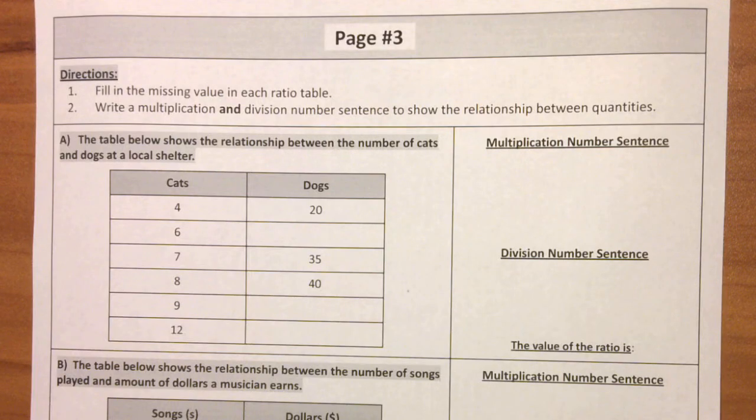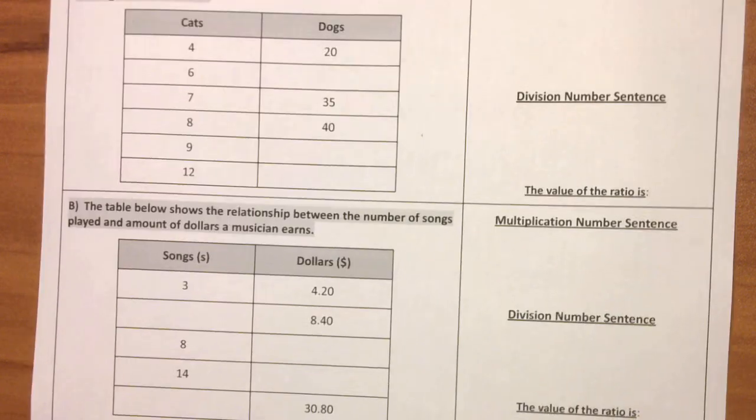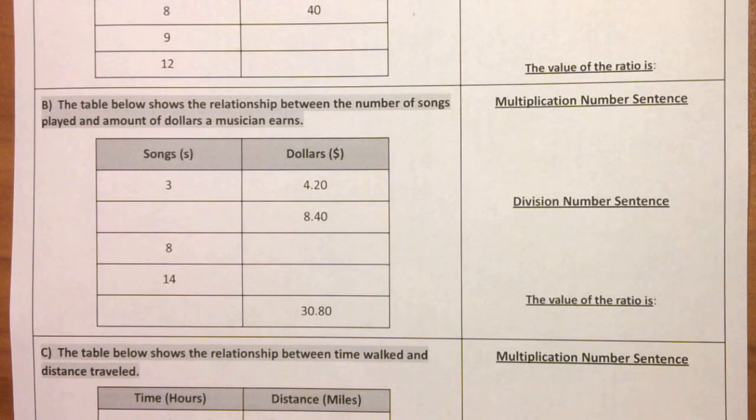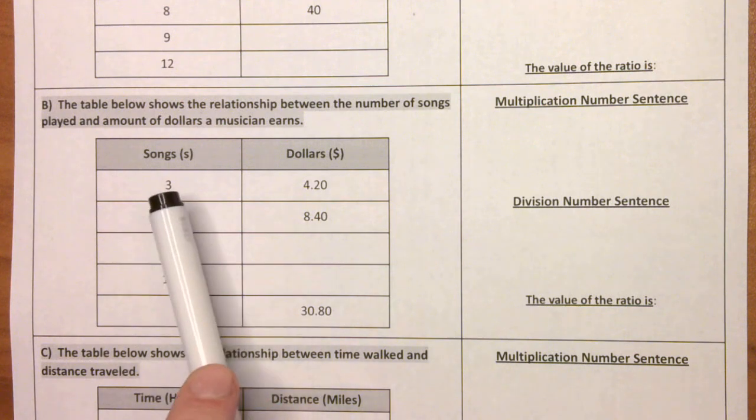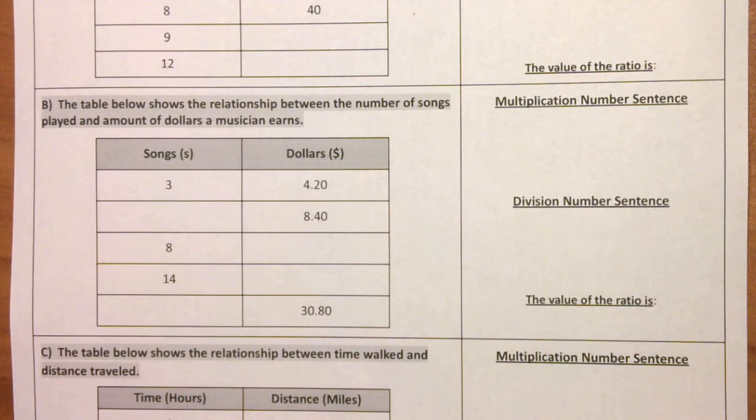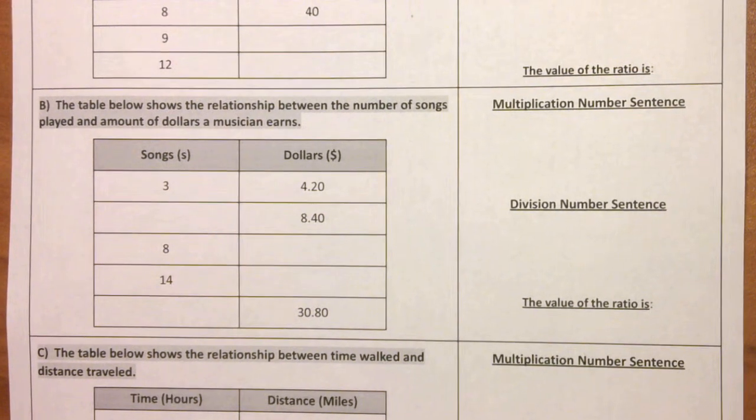On page number 3, we're practicing the same thing we did on page number 2, except now we have some more values filled in our ratio table. I'm going to do B with you and then have you complete the rest on your own. B says, the table below shows the relationship between the number of songs played and amount of dollars a musician earns. So the first thing I'm going to look for is a row where both of my quantities are filled in. I can see this first row has songs and dollars filled in. Therefore, I can find the value of the ratio.